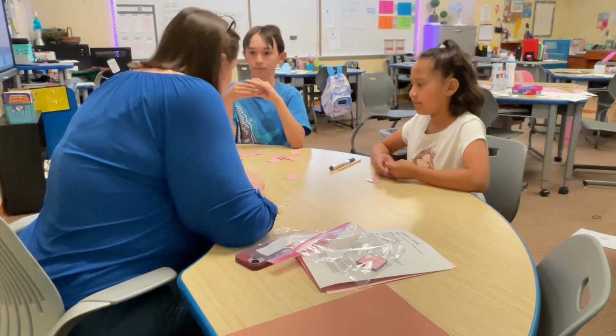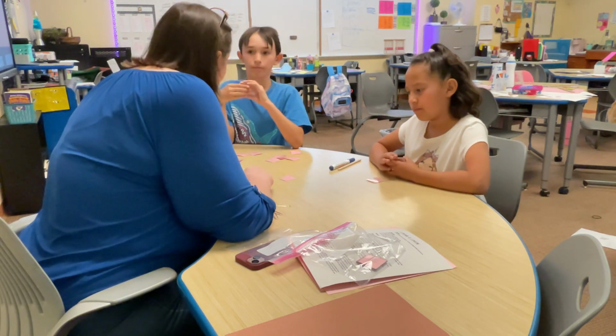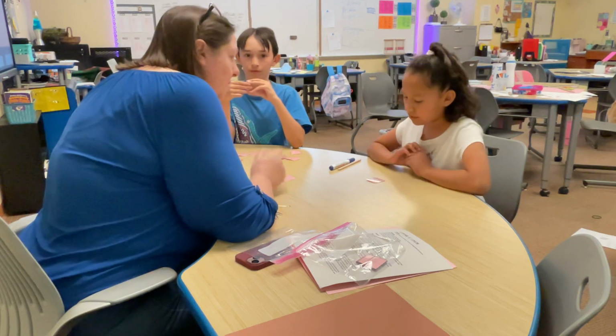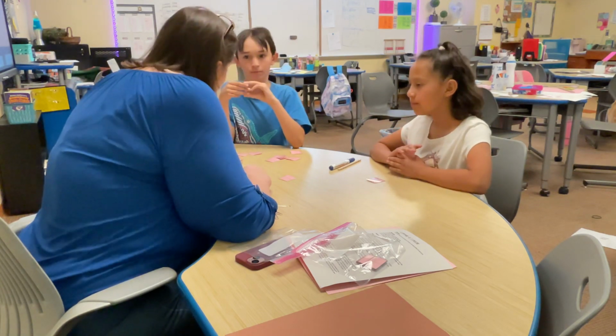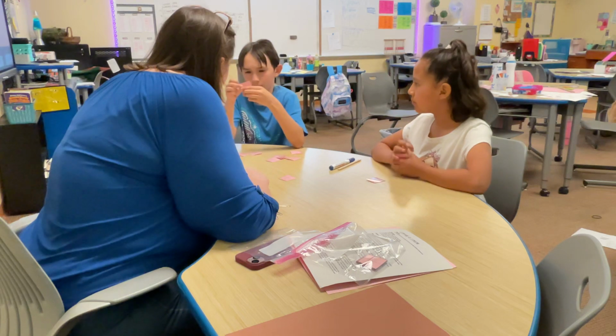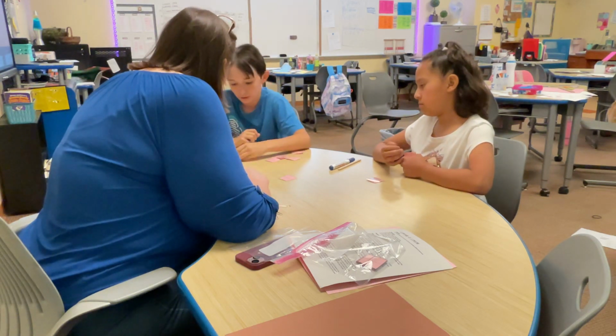Okay, what do you guys think? How many stars or snowflakes are on the whole card? Richard, what do you think? 95. 95? What do you think? I think 100. 100? Why do you think 95, Richard? Wait, no, I think it's 90. Why do you think 90?